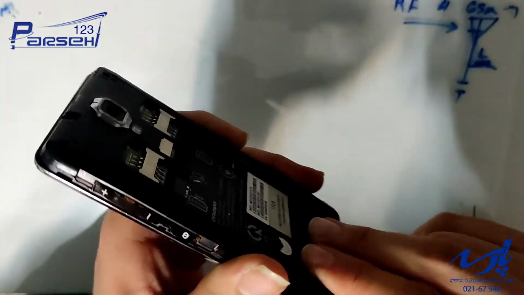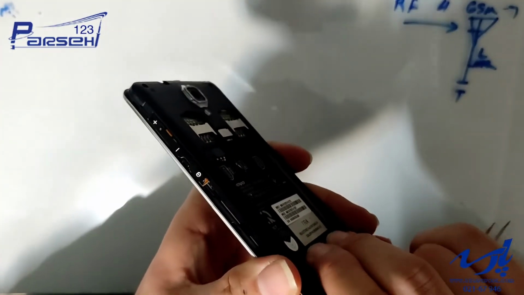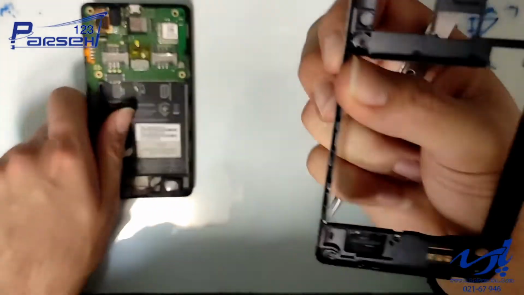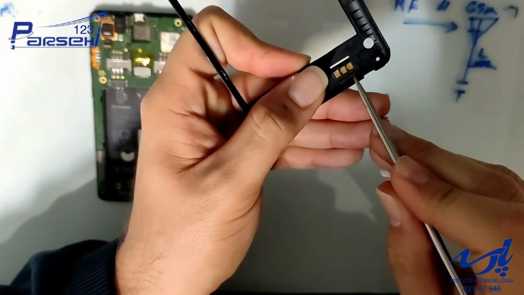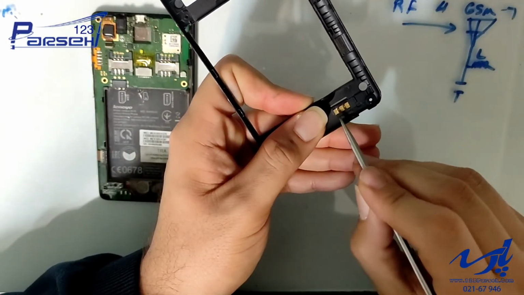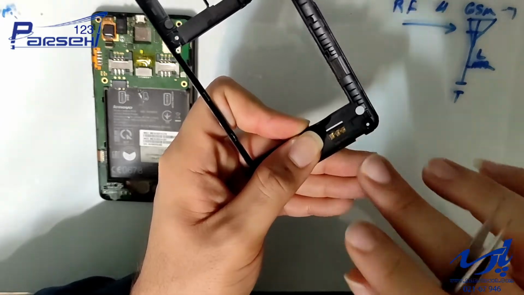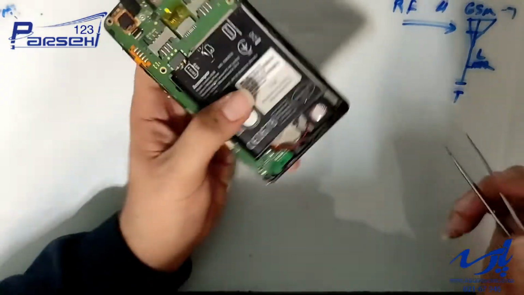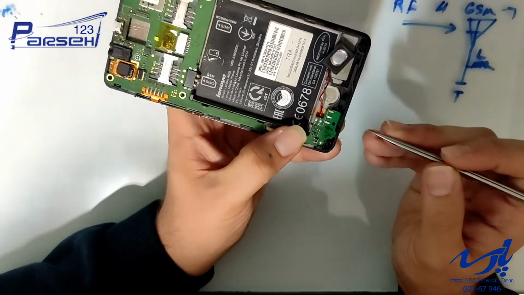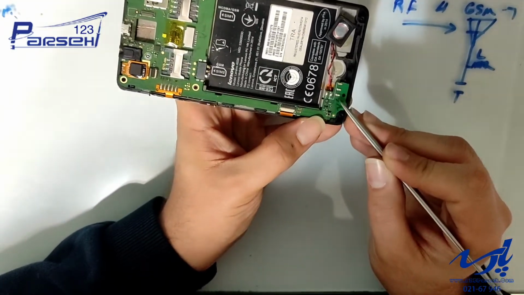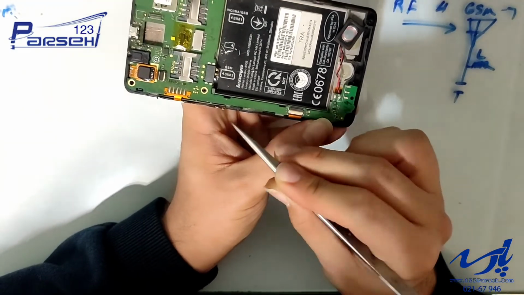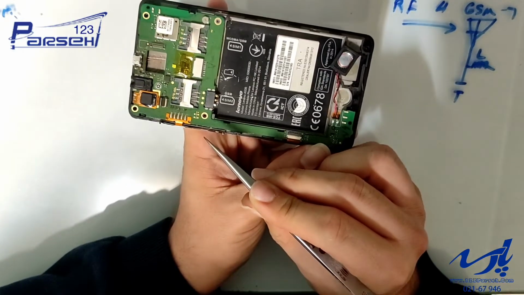And it goes here. As you can see, 3 pins here. Now these 3 pins will move the signals to these 3 pins here. 1, 2, 3. Then these pins are moving the signals right here to this antenna here, and it moves again to the RF circuit itself.